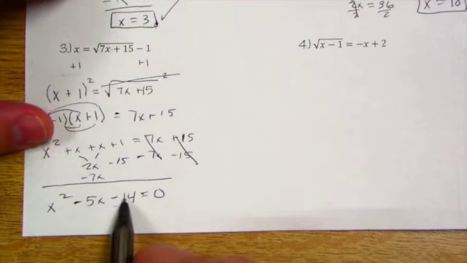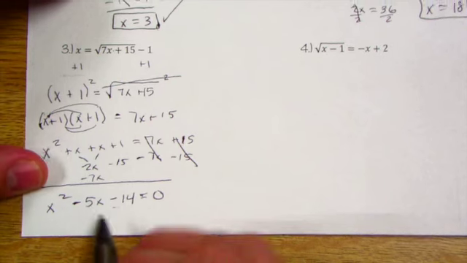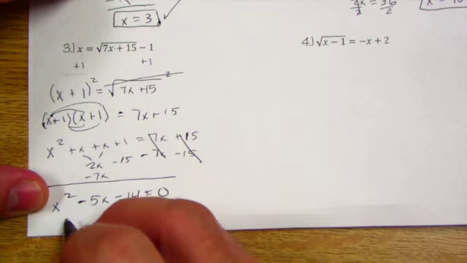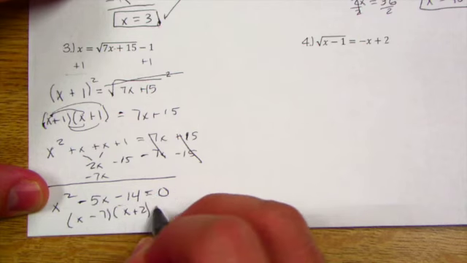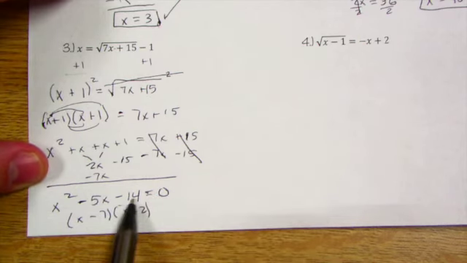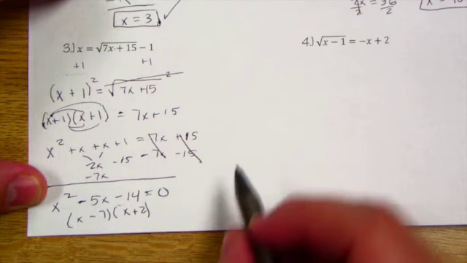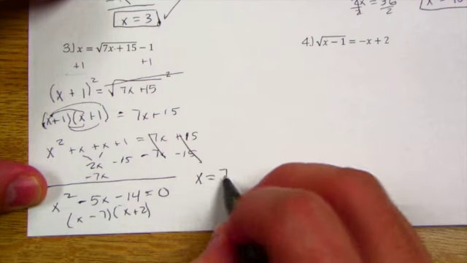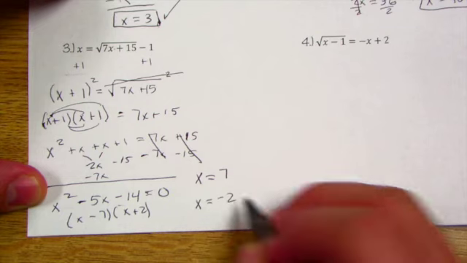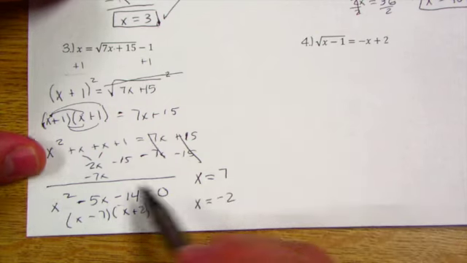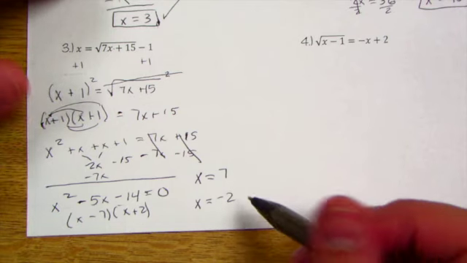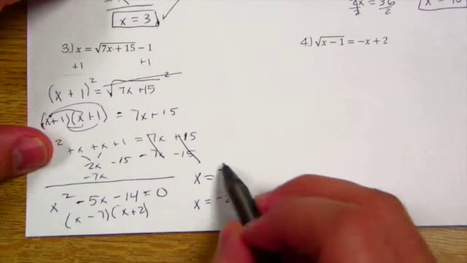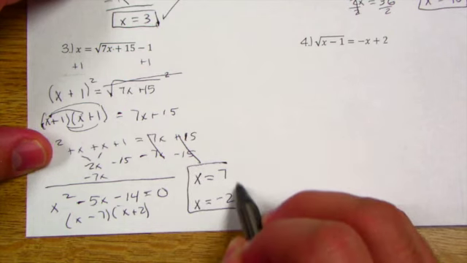There is a number that multiplies to be negative 14 and adds to be negative 5. Well, numbers. And that is x minus 7 and x plus 2. Those multiply to be negative 14 and add to be negative 5. If I set them both equal to 0, I will get x equals positive 7 and x equals negative 2. If you're confused about that, then you can go back to some of the solving quadratic lessons from last semester. But those are your solutions.